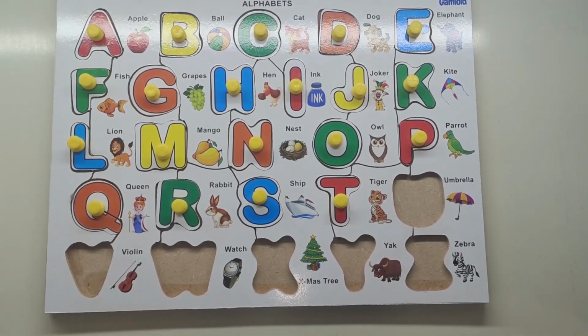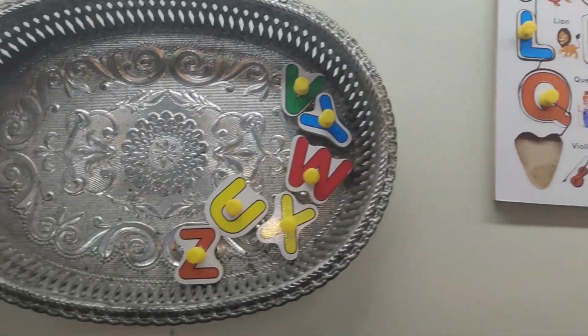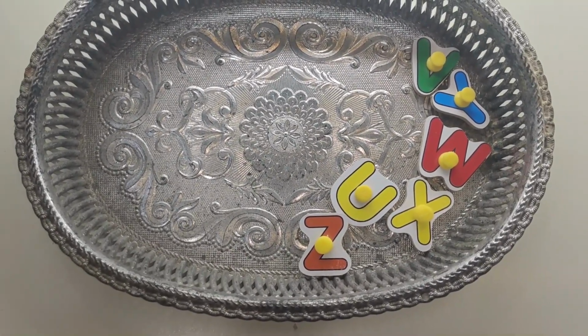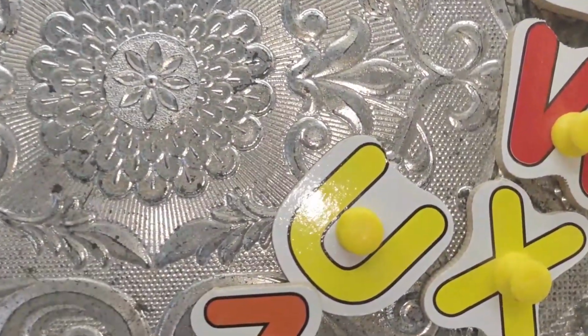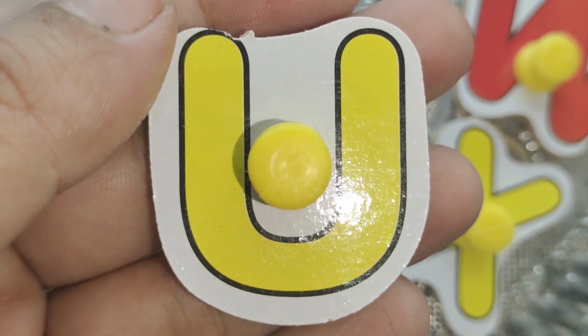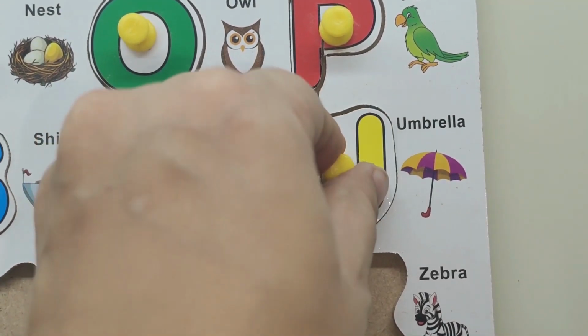So after T, let's see where is letter U. Here we can see letter U. This is letter U. U for umbrella.